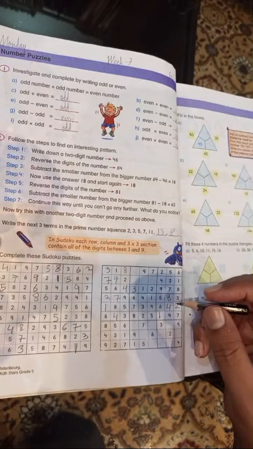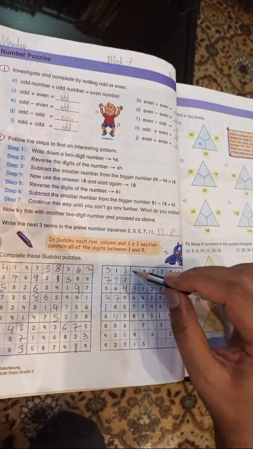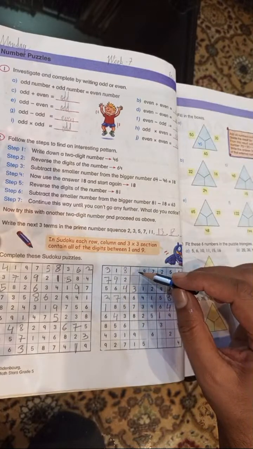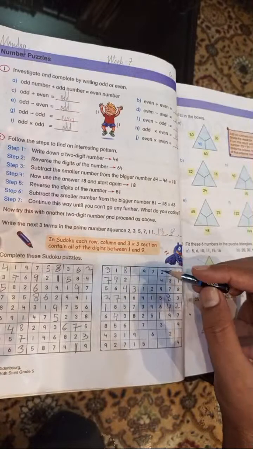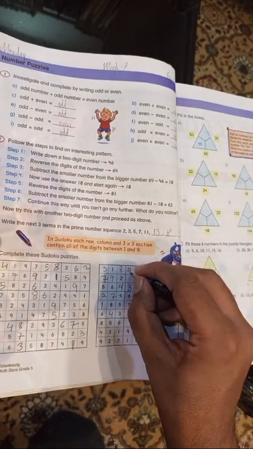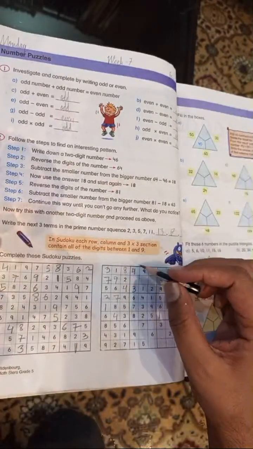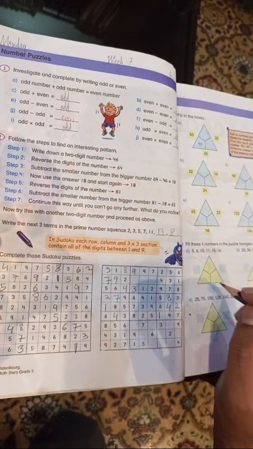Moving on, this row is left with only one space. Again figure out which digit is missing. 1 to 4, 4 is missing, so let's plug in 4 here, because this is the only choice we have for this row.